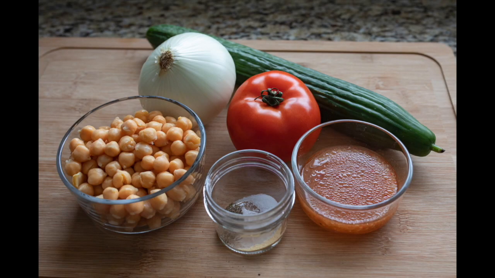For today's recipe, you will need 1 15-ounce can of chickpeas, rinsed and drained, half of an onion chopped, 1/2 of a cucumber seeded and diced, 1 tomato chopped, 1/4 cup of fat-free Italian dressing, 1/4 teaspoon of garlic powder, and 1/4 teaspoon of each salt and pepper.